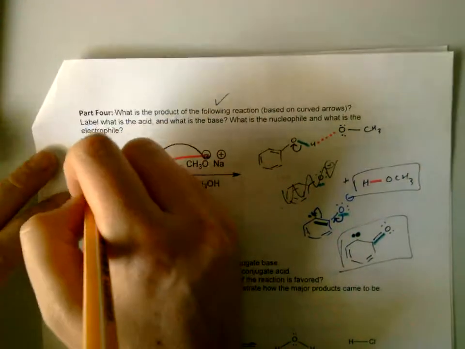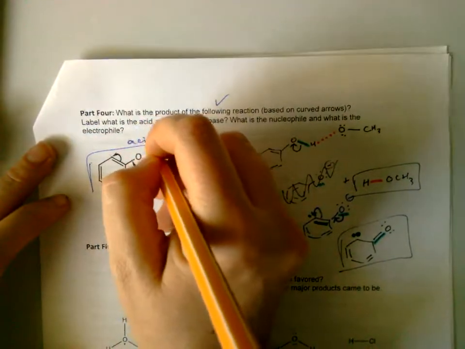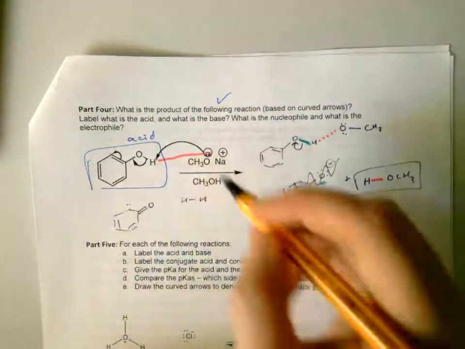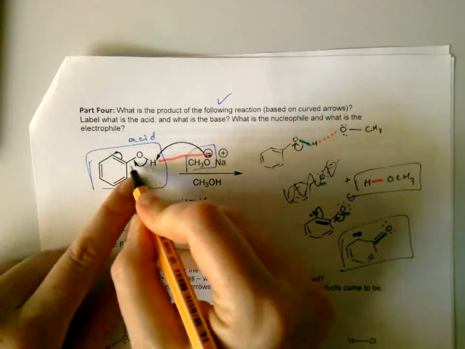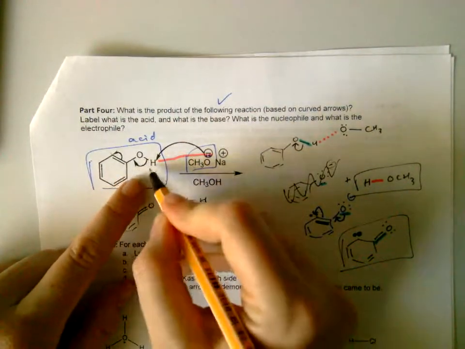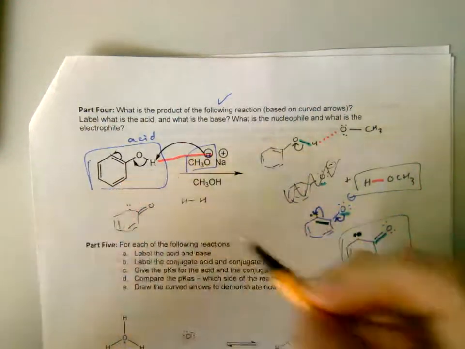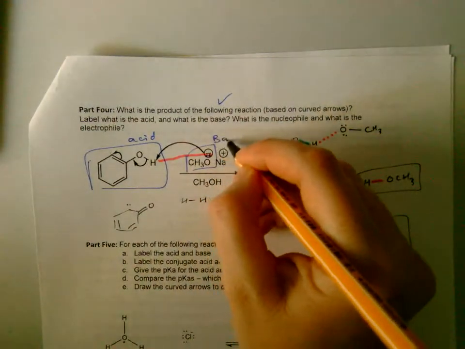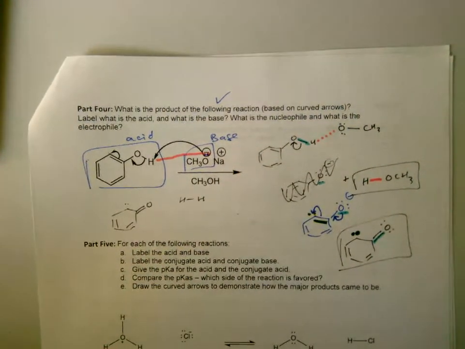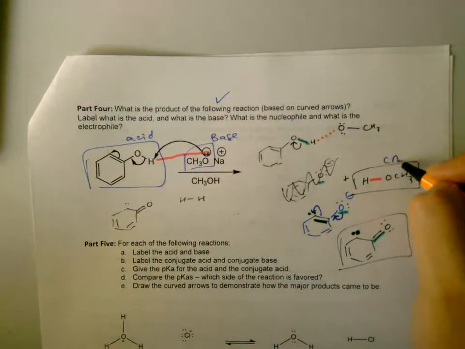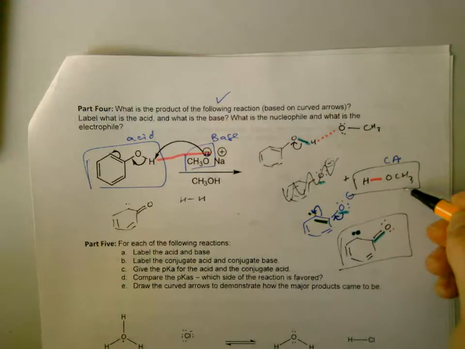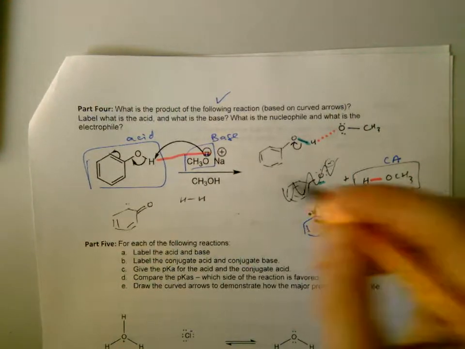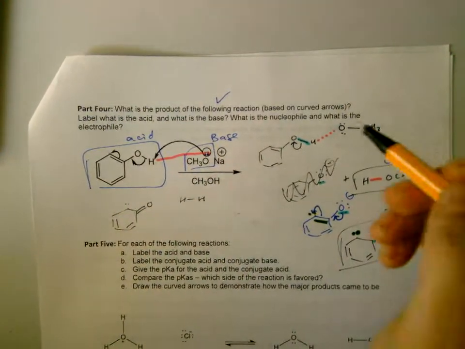So in this case, this would be the acid because it gives up a proton, and it also accepts the electrons from this. This hydrogen accepts the electrons from this bond. So that's the acid, and this is the base. And then the conjugate acid is what accepts the proton, and the conjugate base is what gave up the proton.